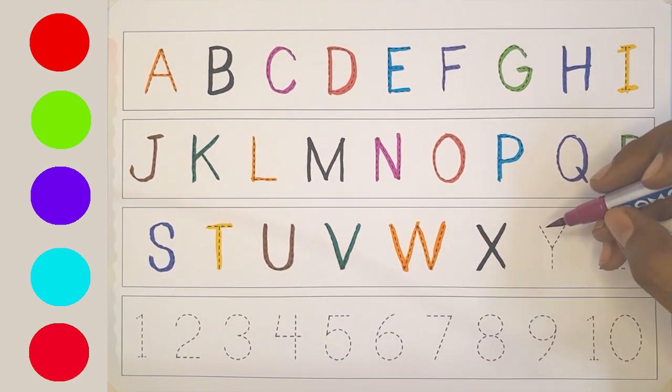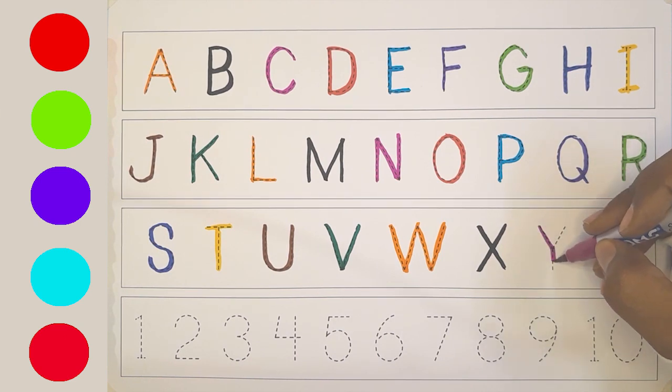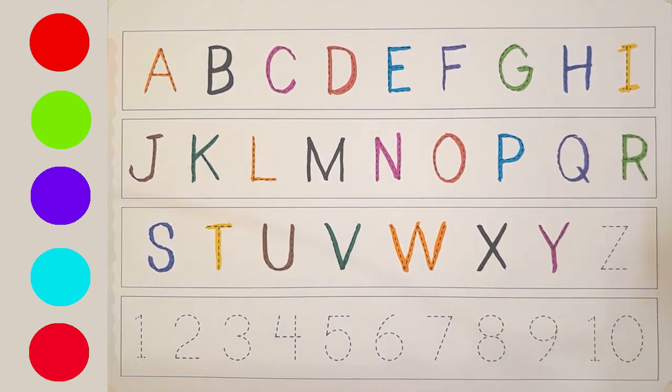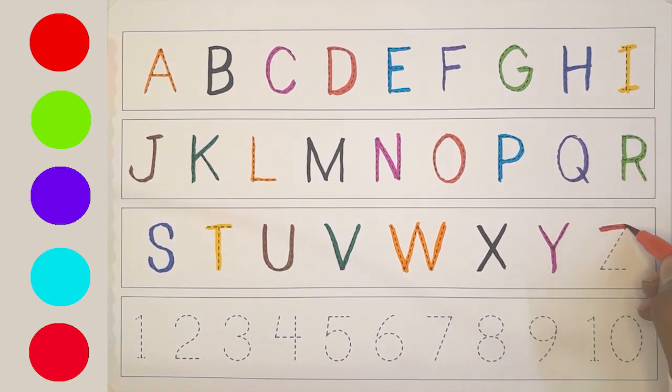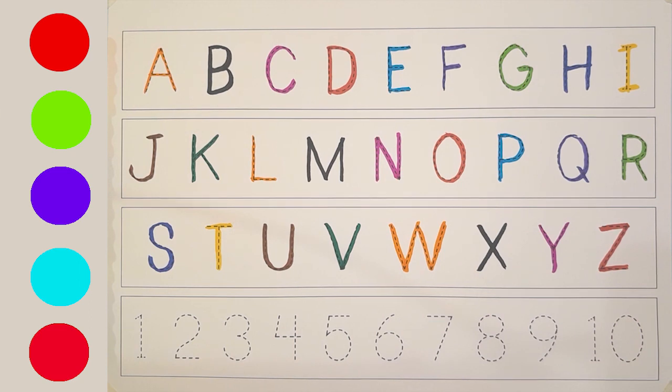Purple color. Y. Y for York. Red color. Z. Z for zebra.